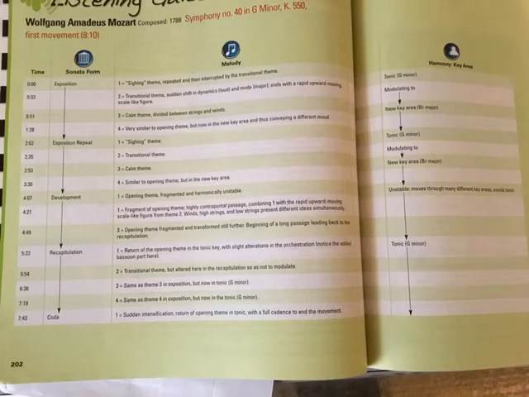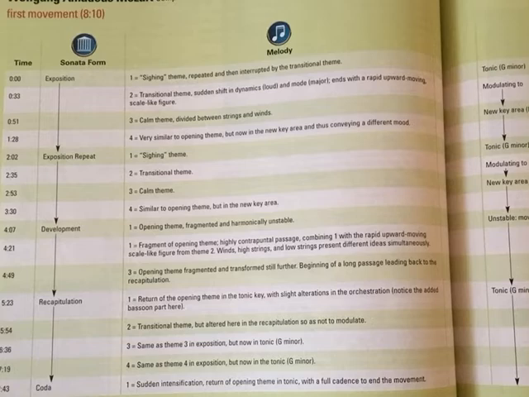Okay, so more specifically, let me go through and I guess relabel some of these terms here. So, and then I'll point these out as we listen, and then certainly you listen to this piece on your own without my commentary on top. The exposition, we have the first theme, which he's calling here the sighing theme. So the first main melody is introduced.